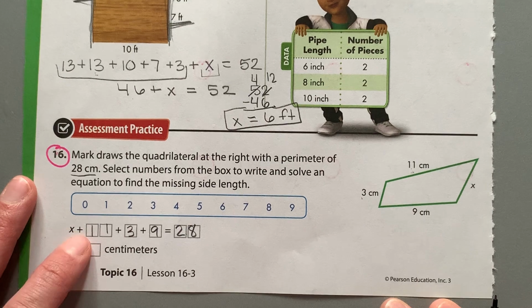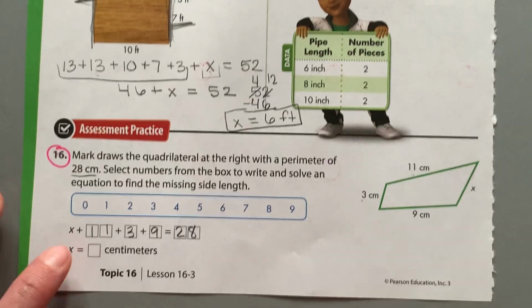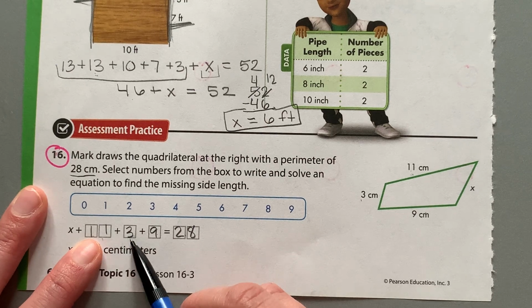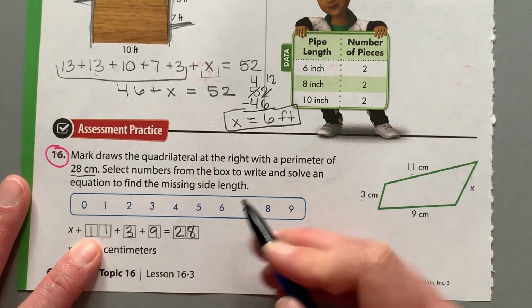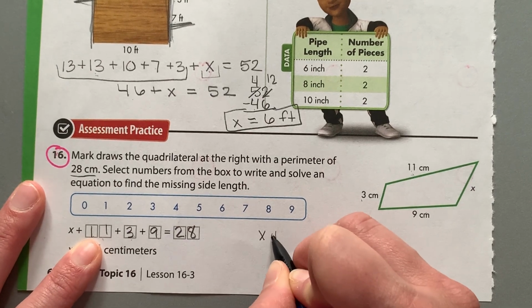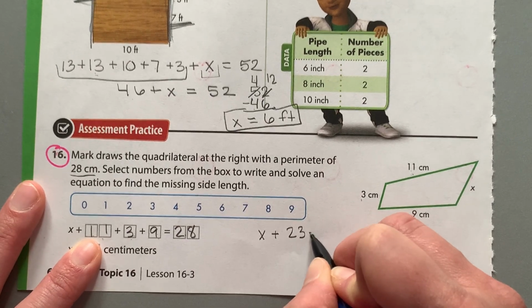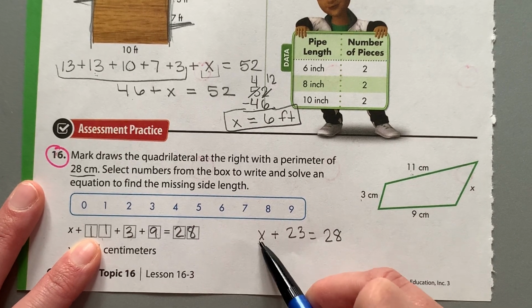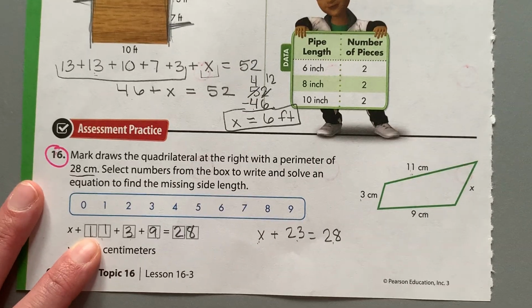So x equals what? So now I have to solve it. 11 plus 3 plus 9. 11 plus 3 is 14, plus 9 is 23. So I have x plus 23 equals 28. To find out what this is, I'm thinking, what plus 23 gets me to 28?